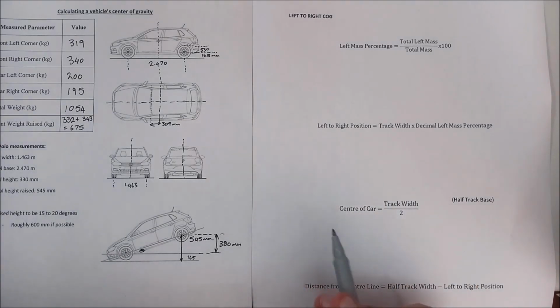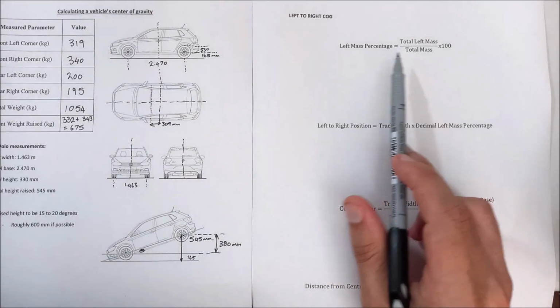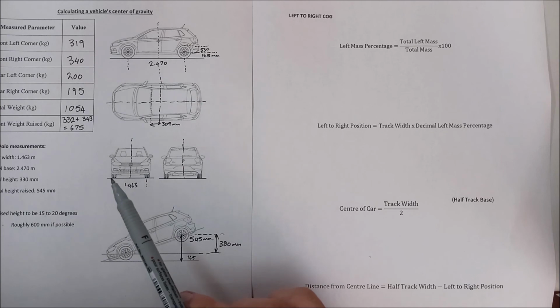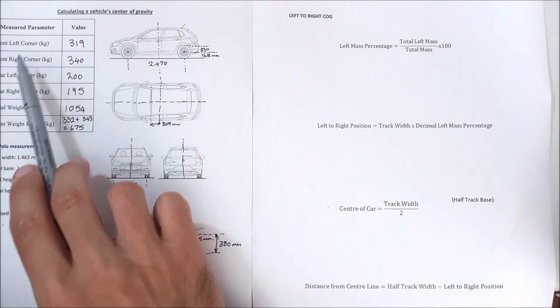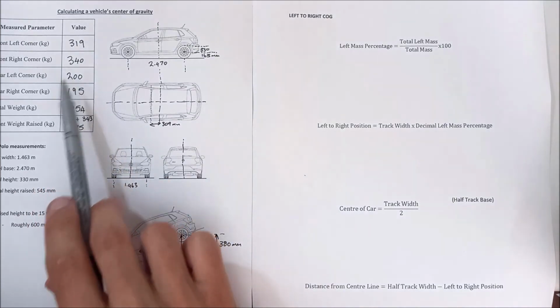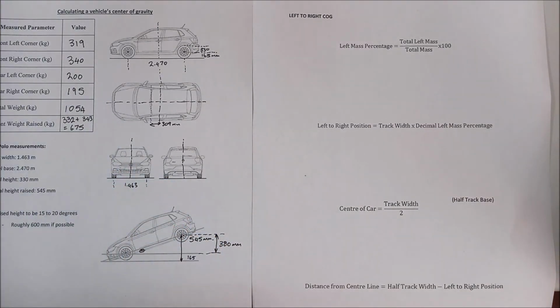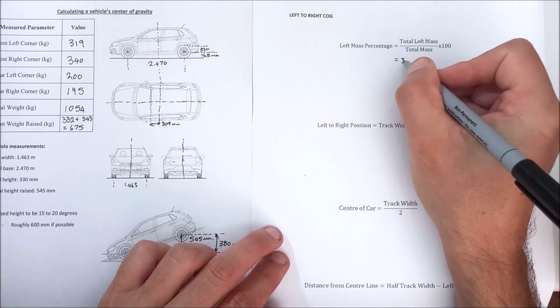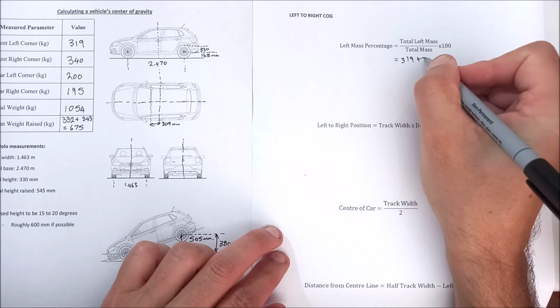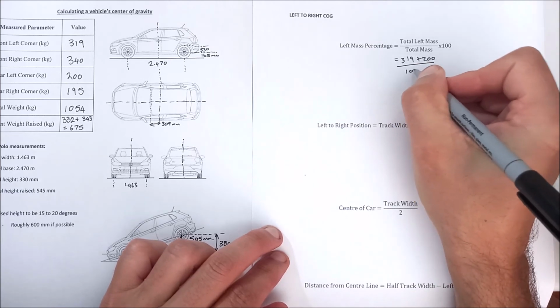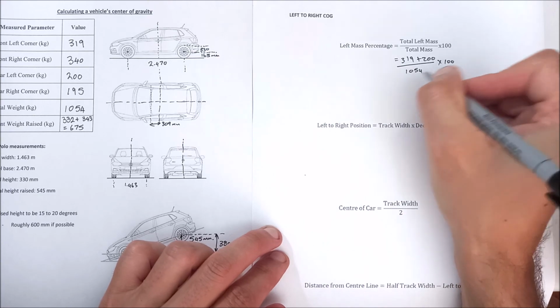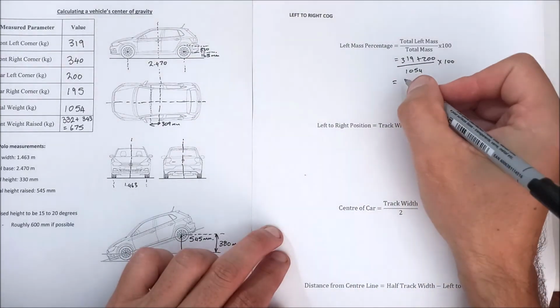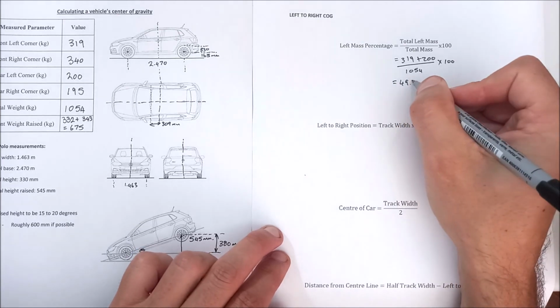Okay, so a very similar process is going to happen now. In this case, we're going to be looking at what the left mass percentage is. Essentially, we're going to be taking the total left mass values. Over there, that would be the front left corner and the rear left corner values, that's 319 plus 200. We take those values divided by the total mass and multiply by 100. So that's equal to 319 plus 200 divided by 1054, multiplied by 100, and that equals 49.24%.